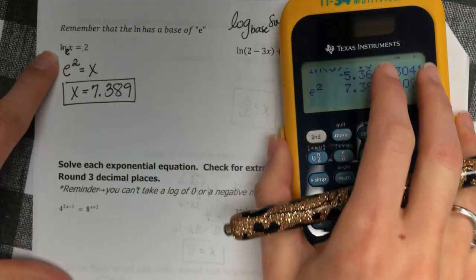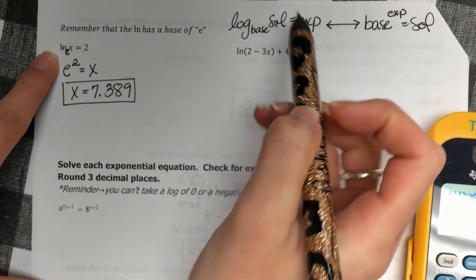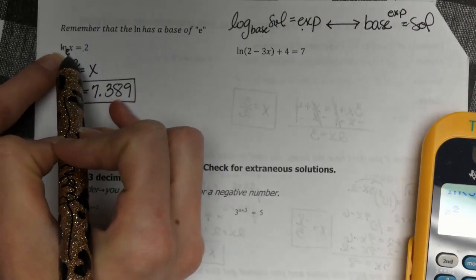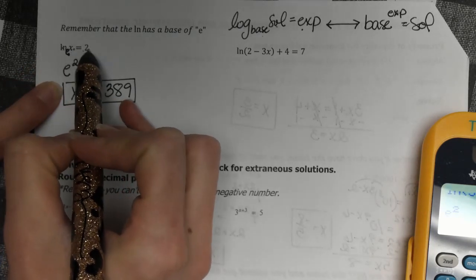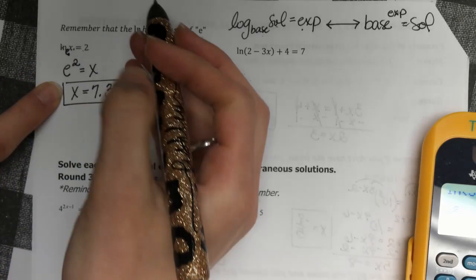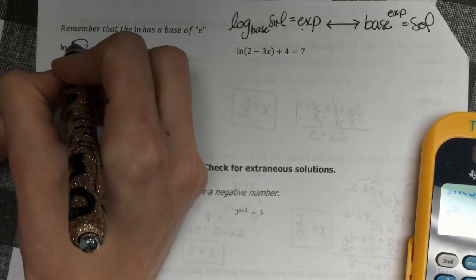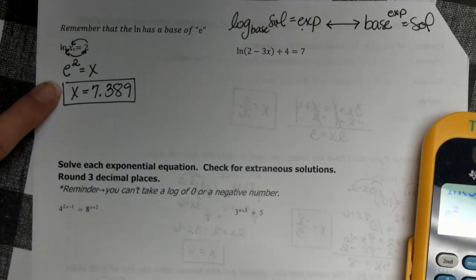So the log base solution equals exponent. So the e is my base, this is my solution, and that's my exponent. So in that order that we did for 7.3.